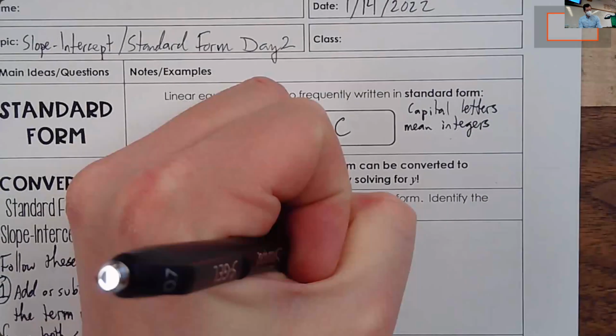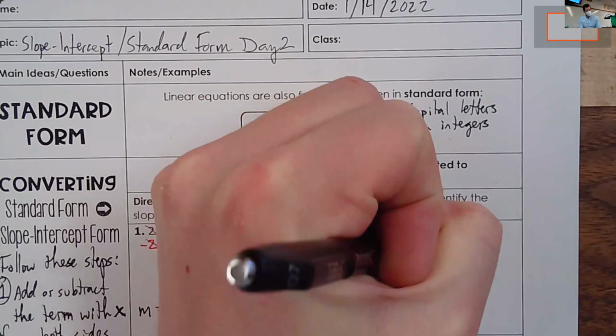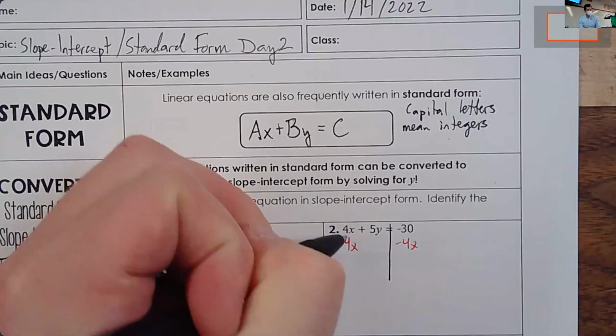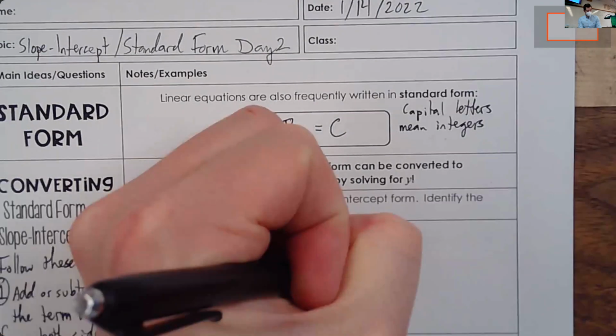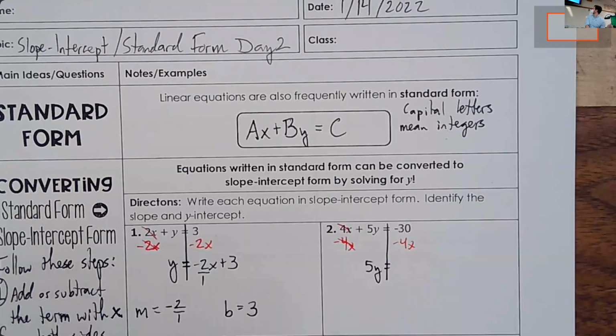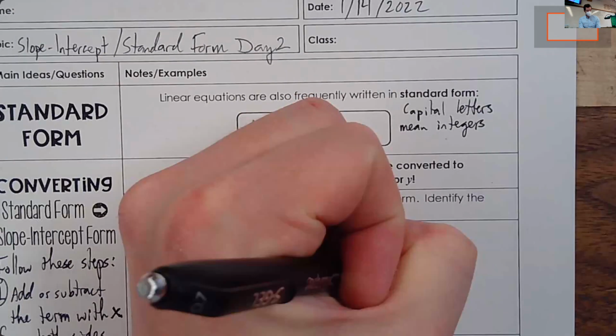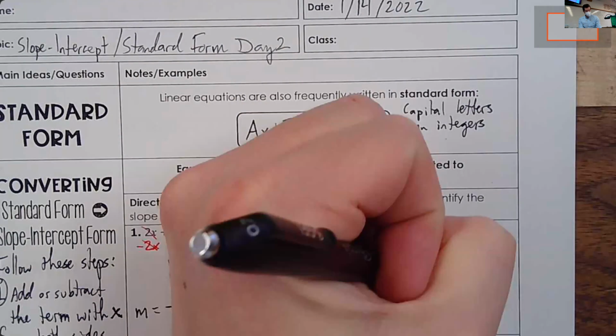So take away 4x, so minus 4x, minus 4x. 4x take away 4x, that's 0, so it goes away, it cancels out. And on the left-hand side, I've got 5y equals, and we always write our term with x first when we're converting to slope-intercept form. So I'm going to write -4x, and that's a -30, so I'm just going to write -30.